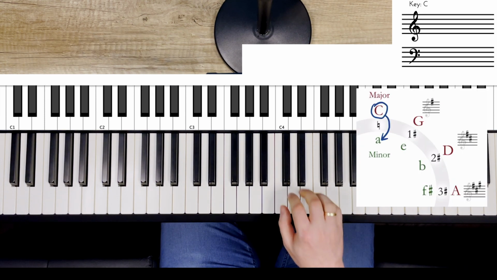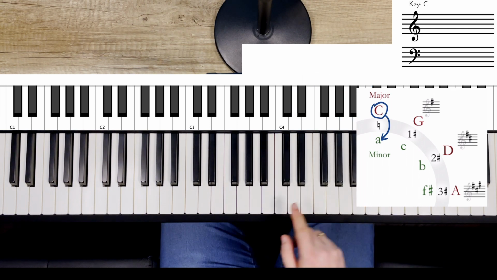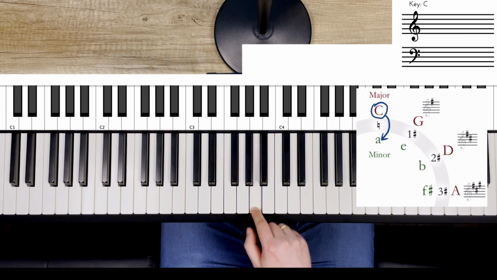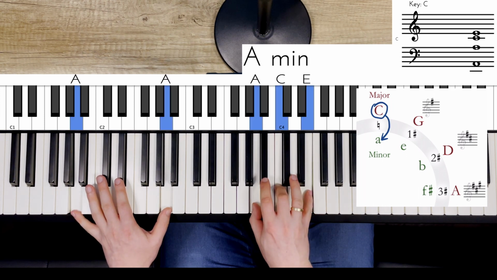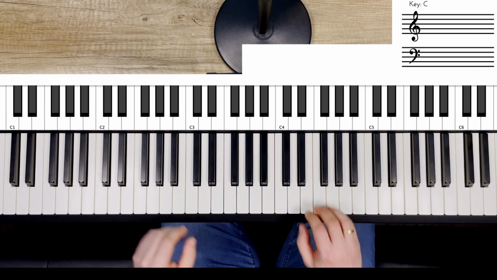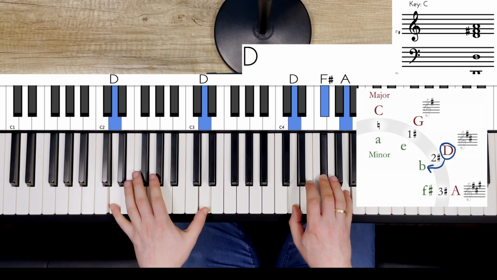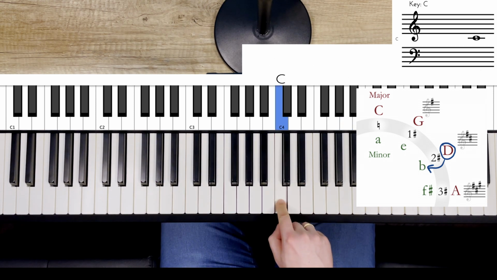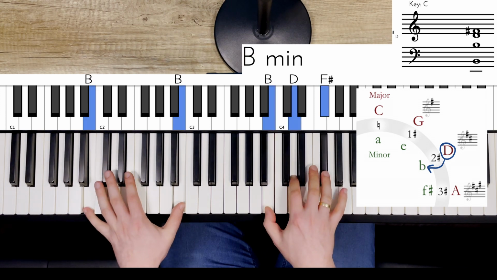Because in C major scale, the first note is of course C, and all you need to do is to count 3 semitones to the left from C. Okay, 1, 2, 3, and you have A minor. Another example, D major. I take the D and I go 3 semitones to the left. 1, 2, 3. And I have B minor.